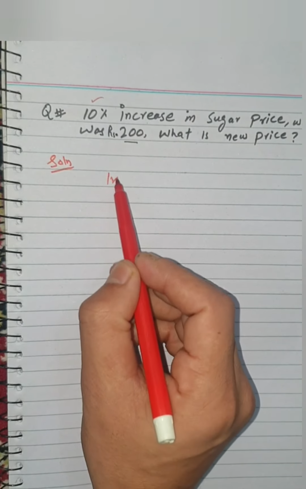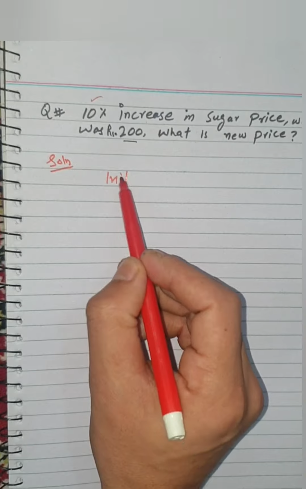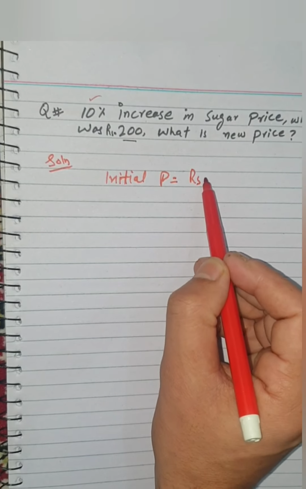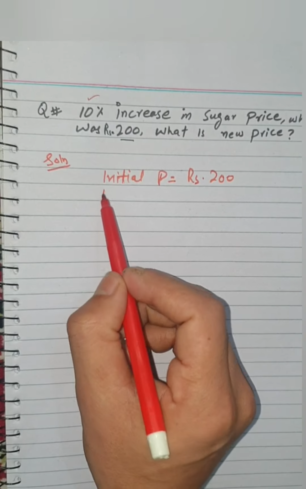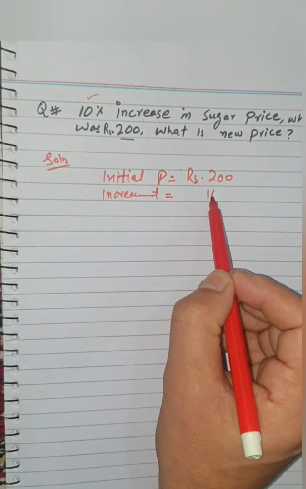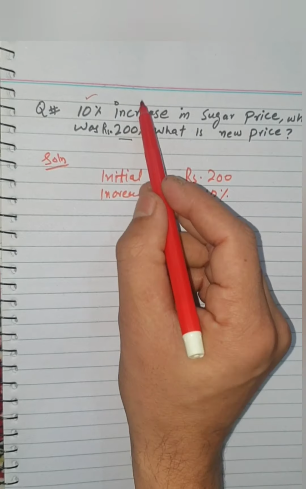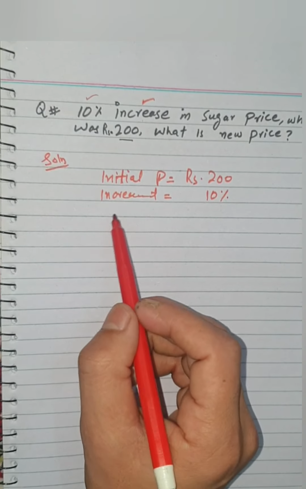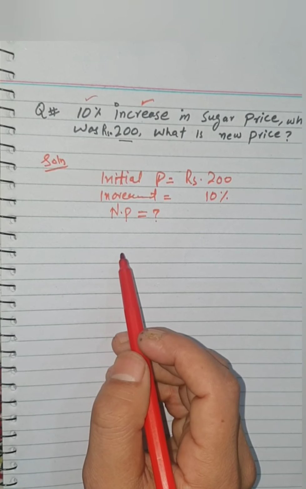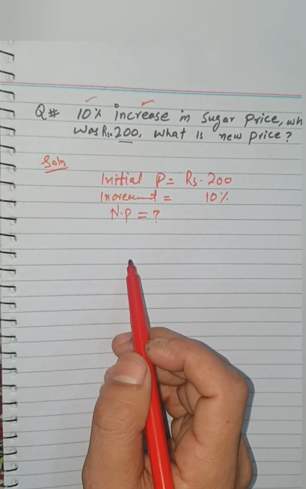So, the initial price is Rs 200. The increment in sugar price is 10%. We will find the new price of sugar. The method we used in the previous question will be applied over here.